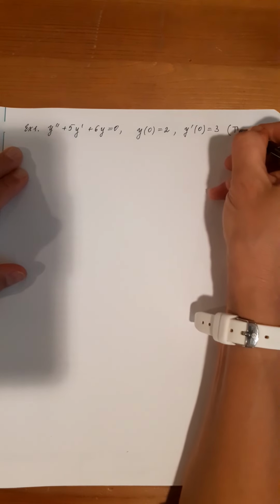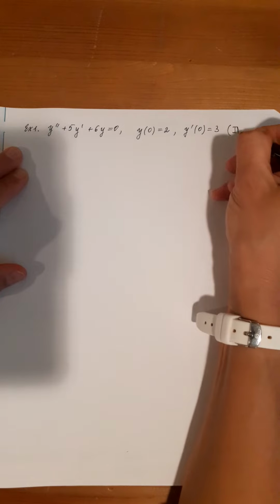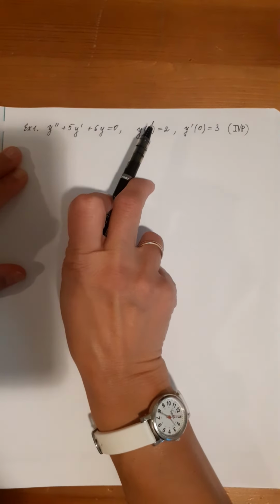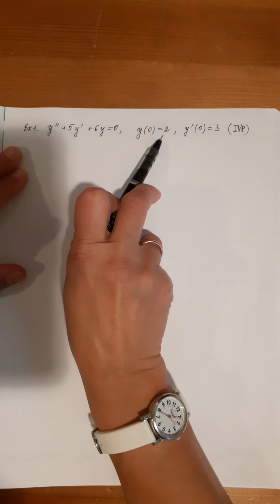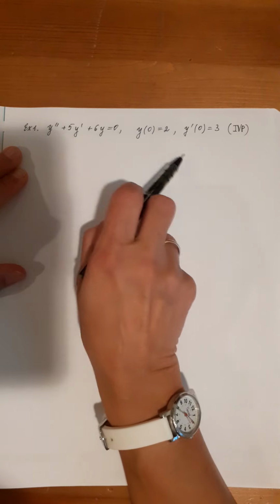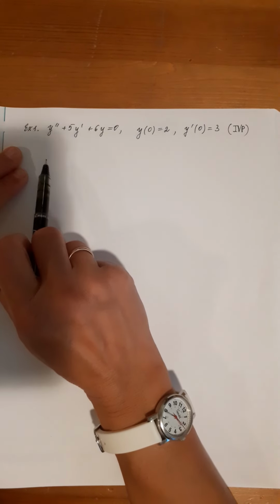So this is an initial value problem. The equation is given with constant coefficients, and the function is given at point 0 and the derivative is given at point 0. Why do we have two initial conditions? Because it's a second order equation, right?